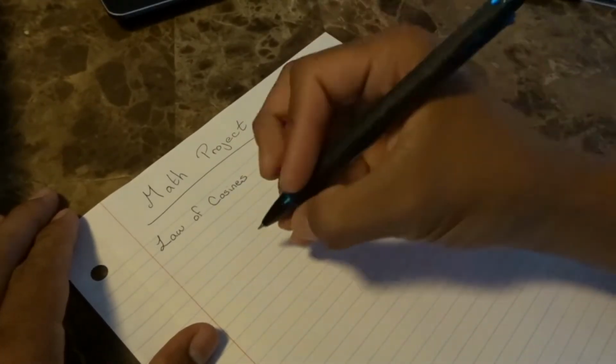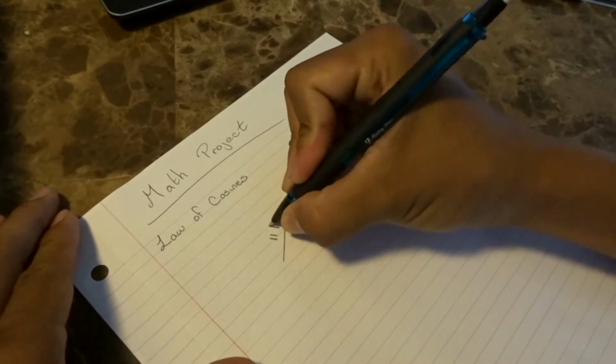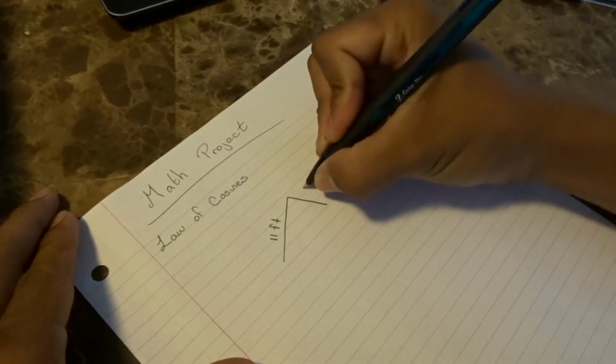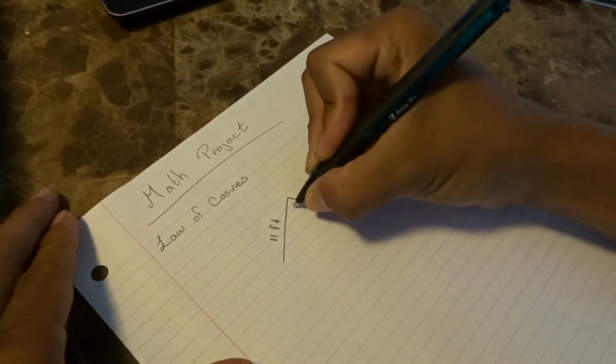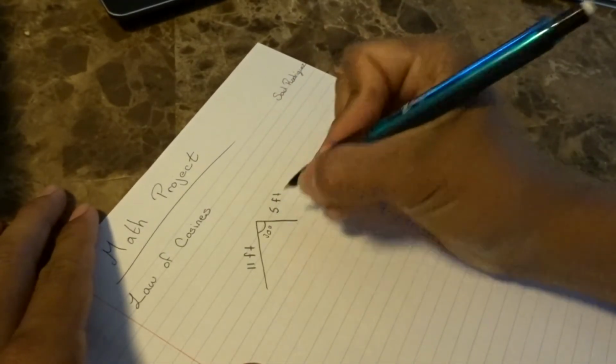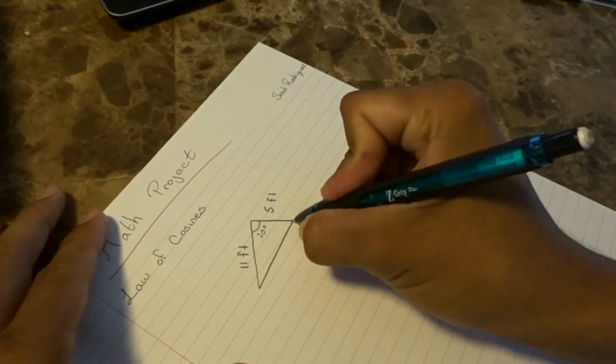As I mentioned, he wants it to have a side of 11 feet, 5 feet, and he wants to have a 30-degree angle in between these two. So we need to figure out what this side is.